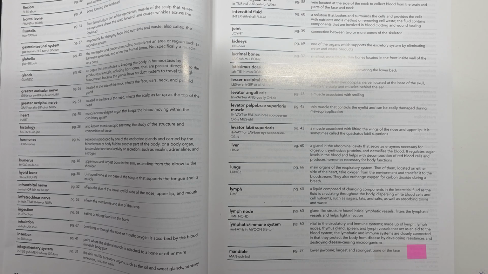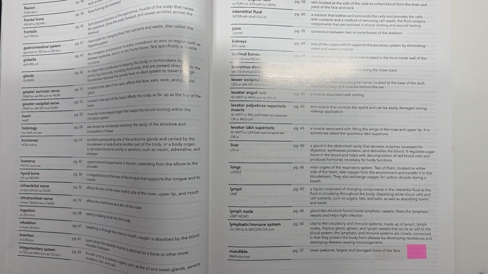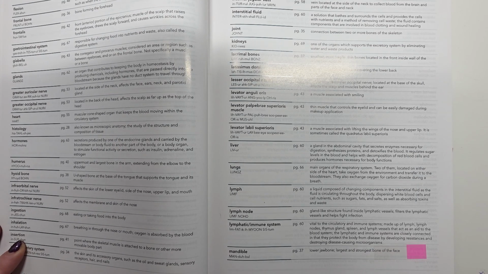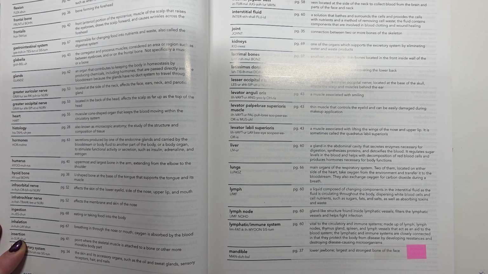Flexion, when muscles move to pull the body part toward the core of the body, such as when the biceps of the arm are activated toward the body. Frontal bone, bone forming the forehead. Frontalis, front anterior portion of the epicranius muscle of the scalp that raises the eyebrows, draws the scalp forward, and causes wrinkles across the forehead.